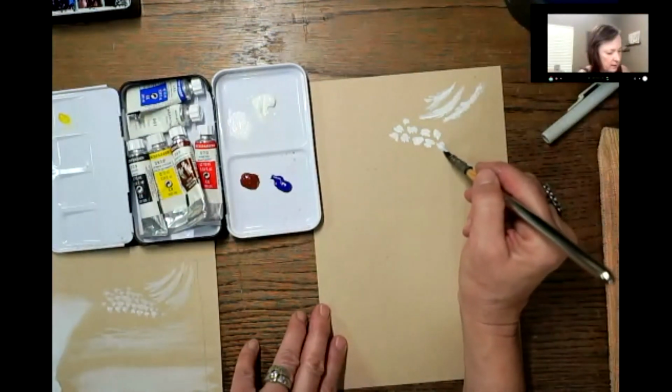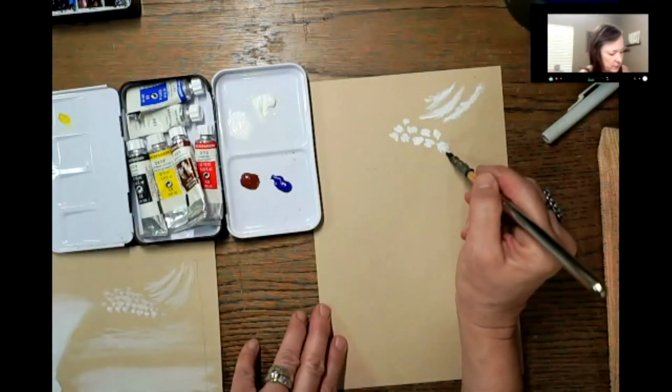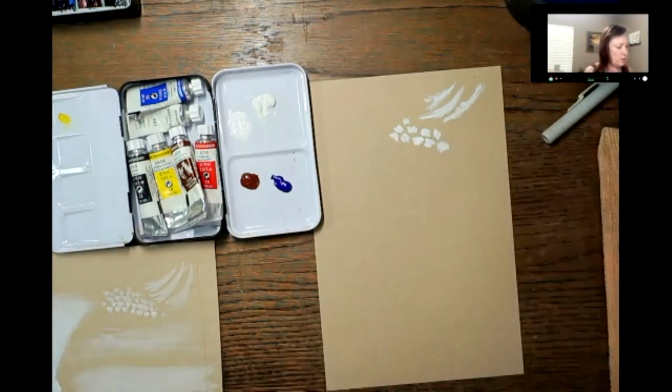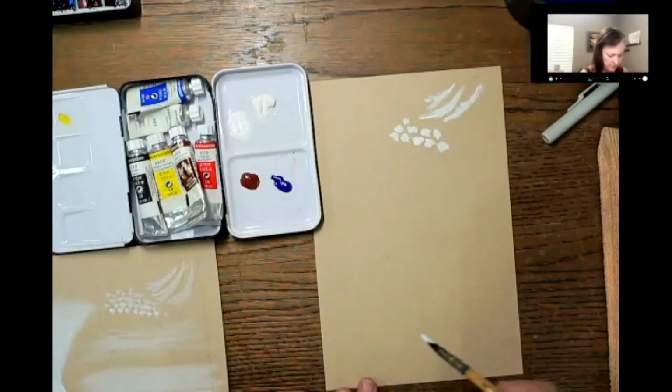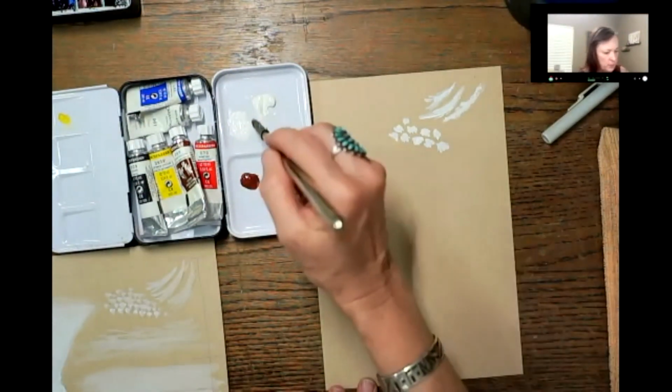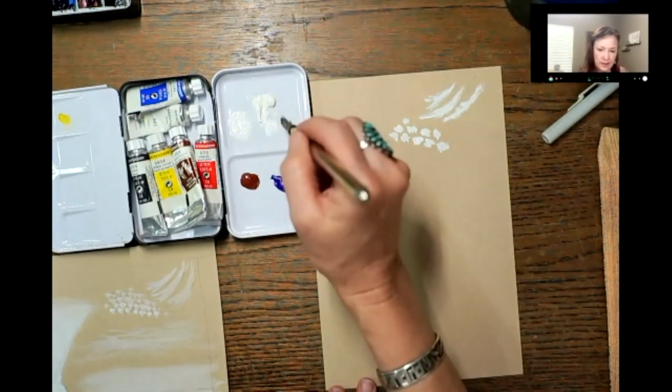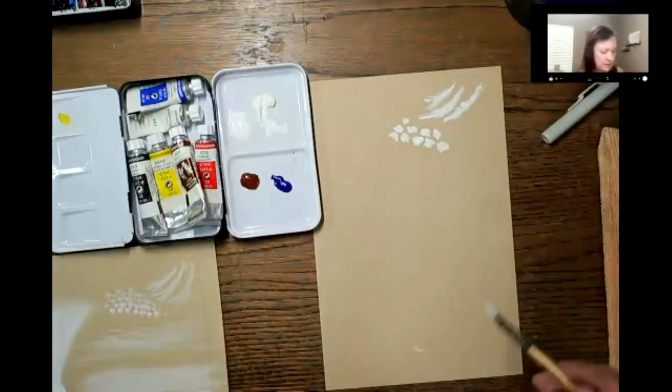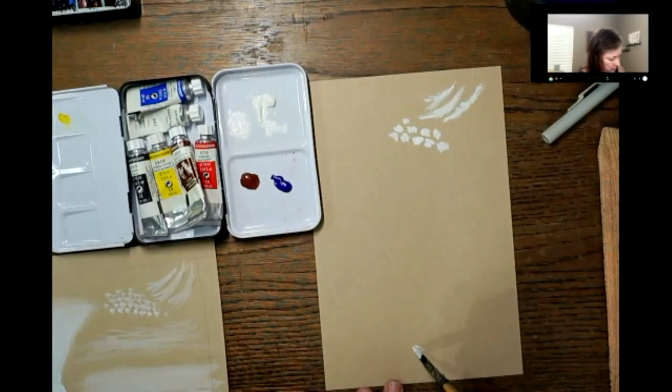But I just want to get these down here so you can see how I add the shadow as well. Let's do the Nimbo, what is that one called? The Nimbostratus down here.